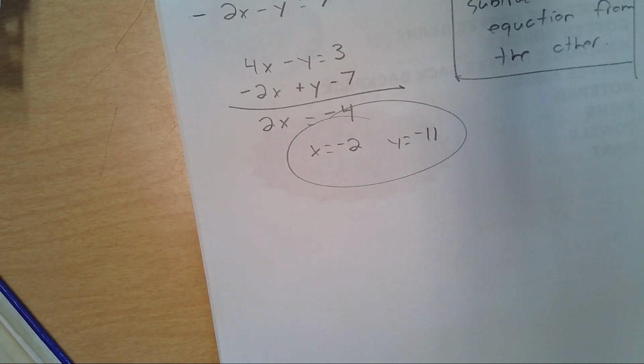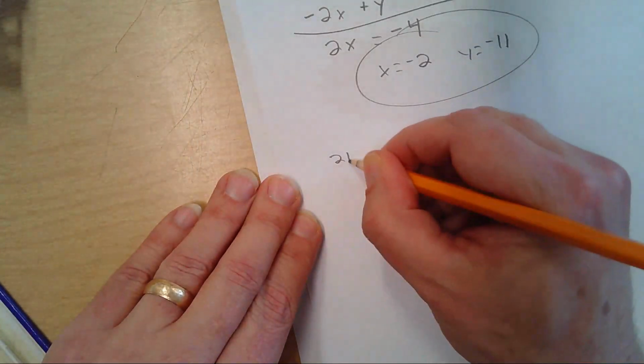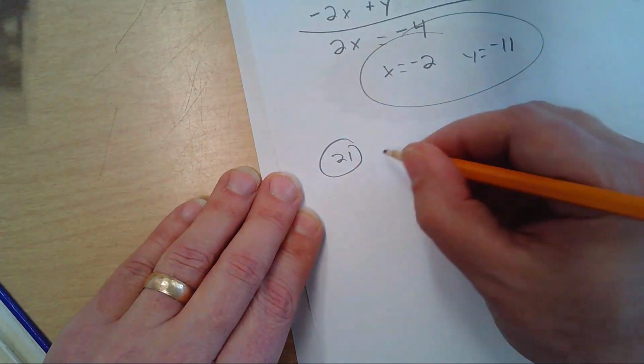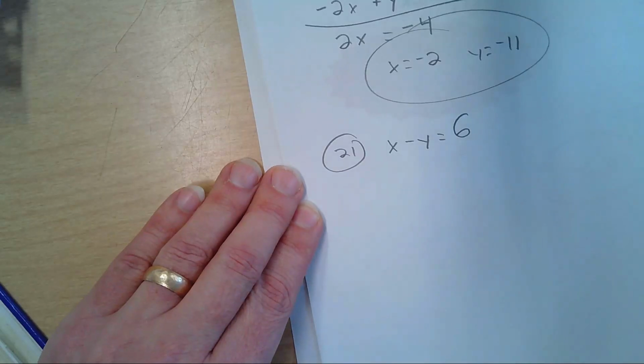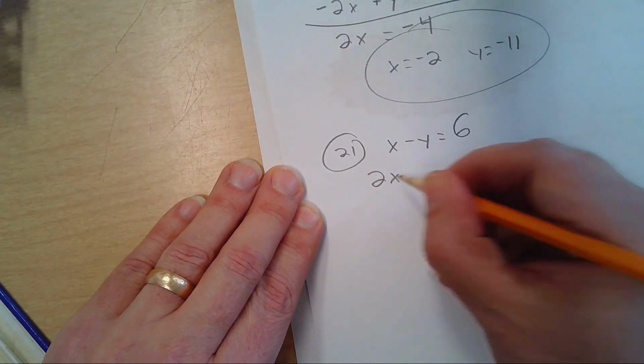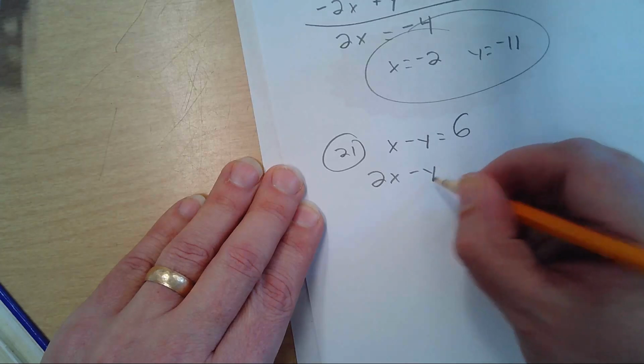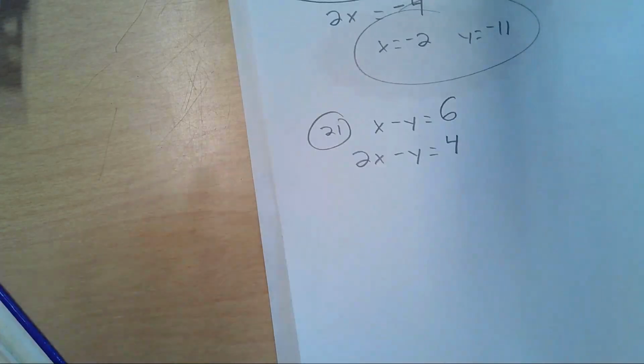Let's try 21. So I got x minus y equals 6. 2x minus y equals 4.